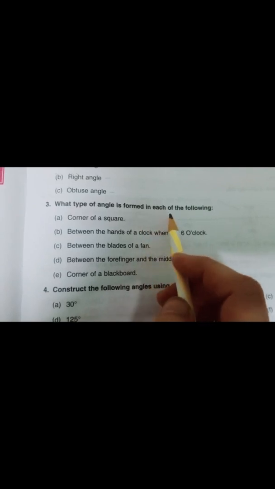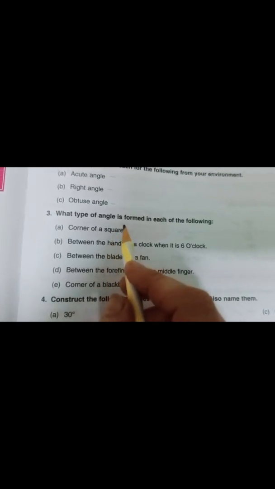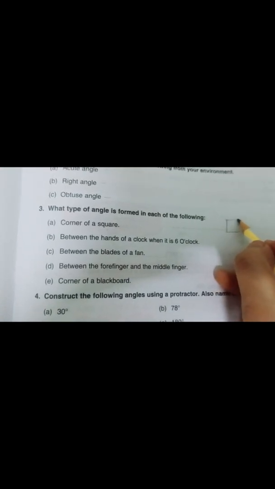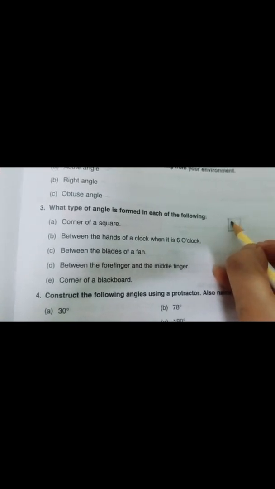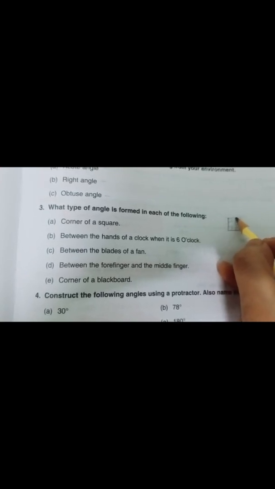Next question. What type of angle is formed in each of the following? If you see the corner of a square, because a square is having 90-degree angles, so what type of angle is each corner of a square? This is a square, so at each corner which type of angle do you see?